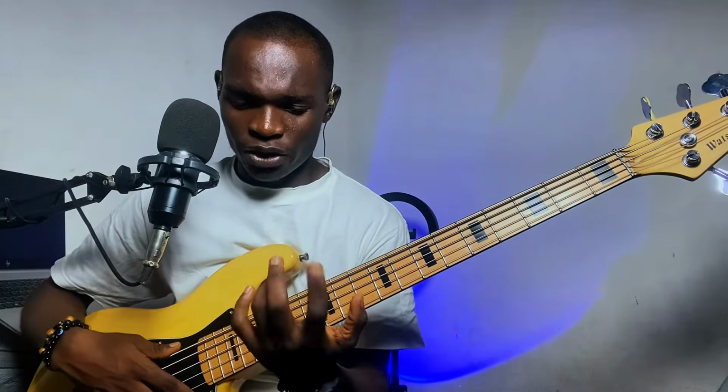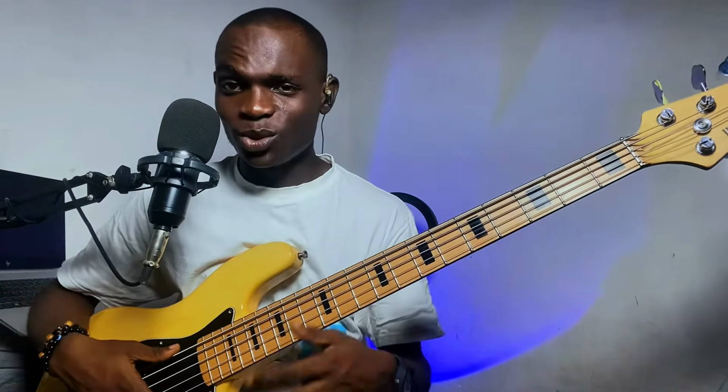Now this is also going to help you master your fretboard. Not just that you are playing the triad to master the triad, but you also master your fretboard. You also get to spread your fingers and play them very well, because you can actually create bass lines using the triad.